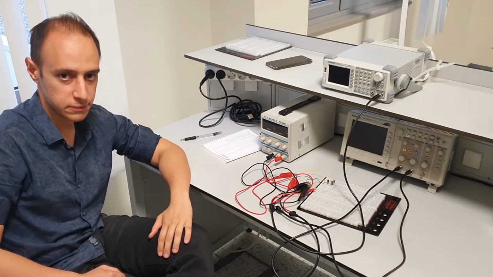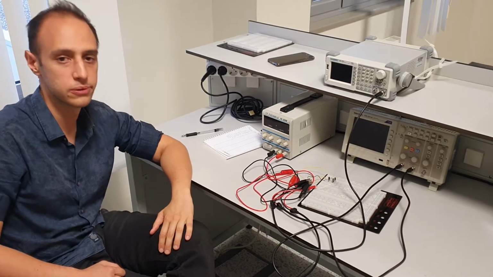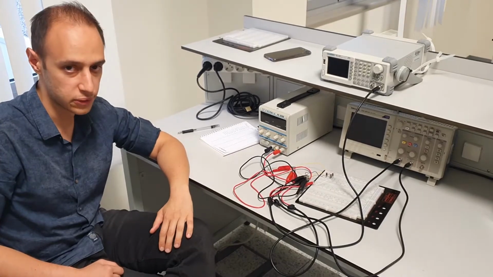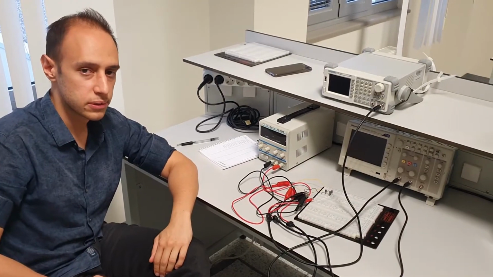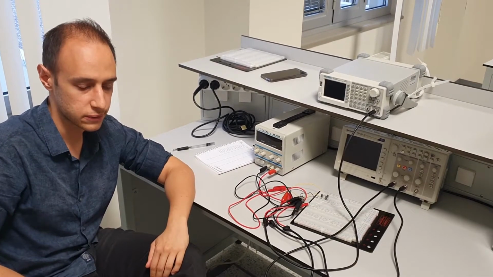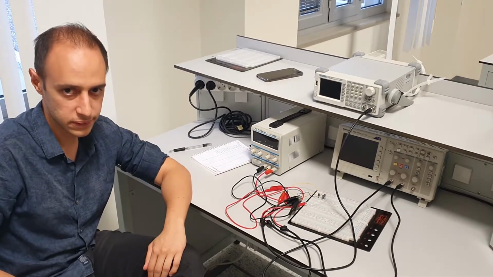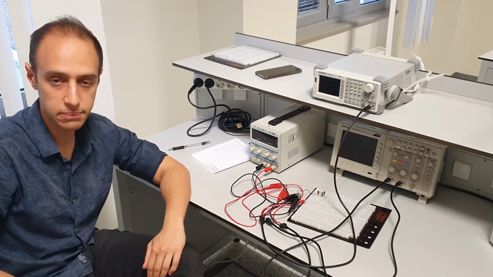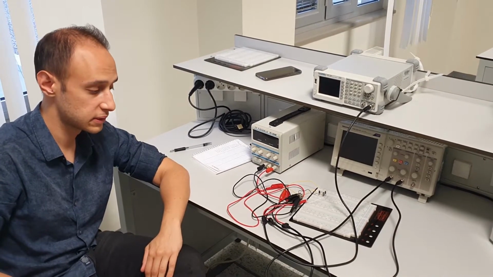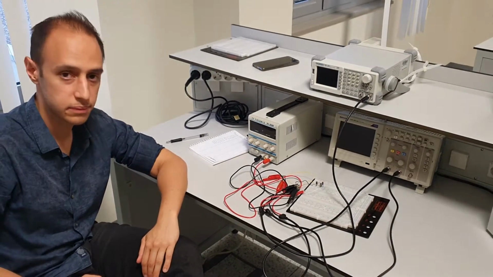Welcome to our experiment 1. Today's experiment topic is obtaining the frequency response of a common emitter amplifier circuit. In order to obtain the frequency response characteristic of the circuit, we will apply a sinusoidal signal to the input side. Before beginning the experiment, let's see our configuration, check our cables.